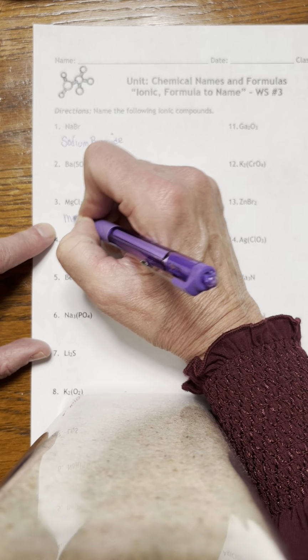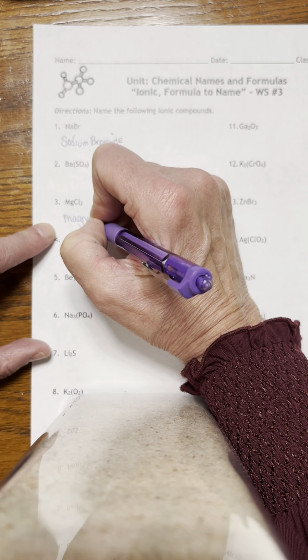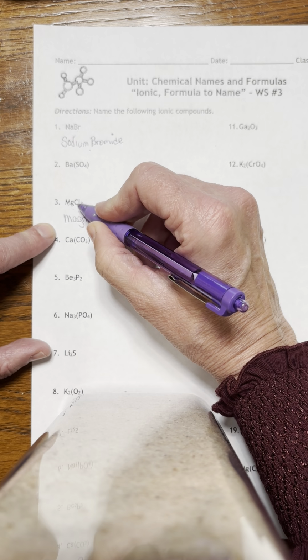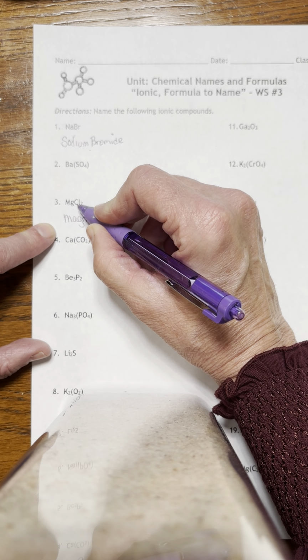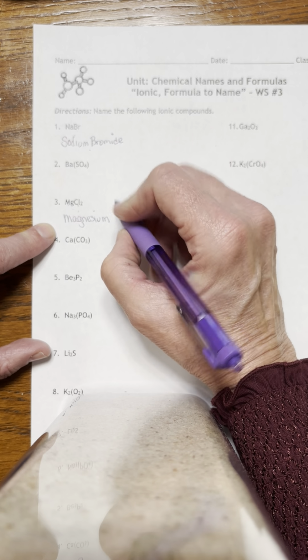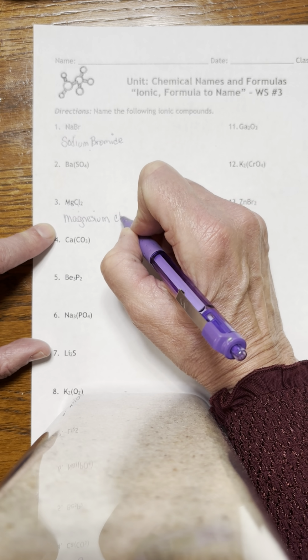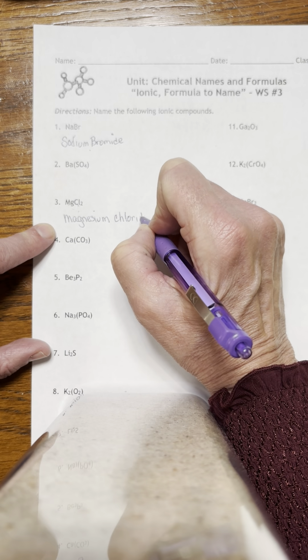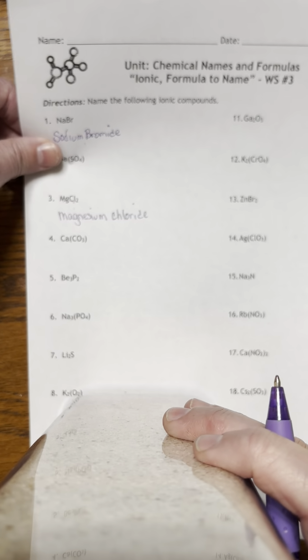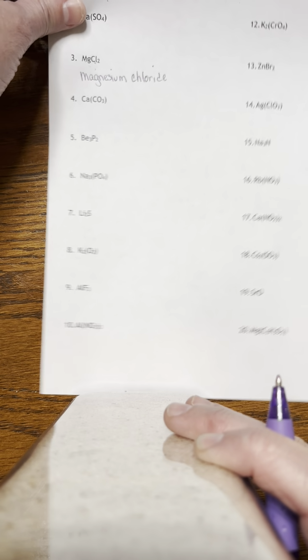So we're going to write magnesium, no Roman numeral. This is a nonmetal. Nonmetals end in IDE in an ionic compound. So this is going to be magnesium chloride.